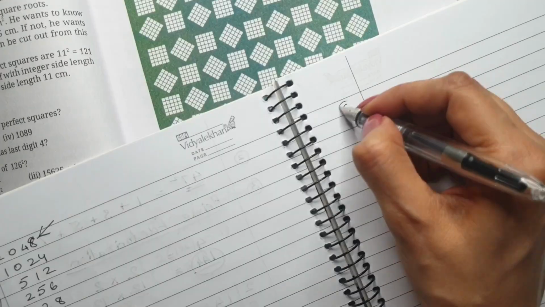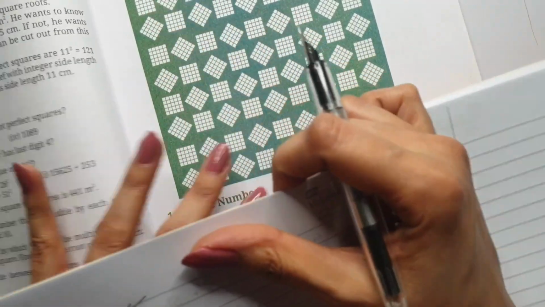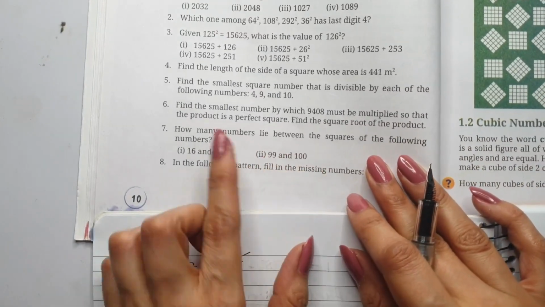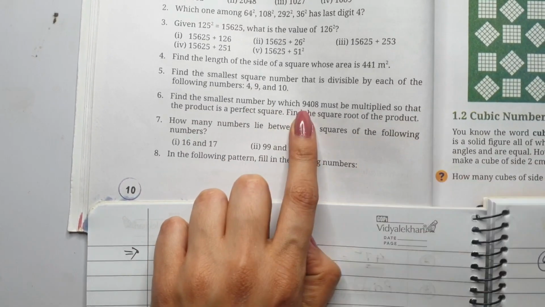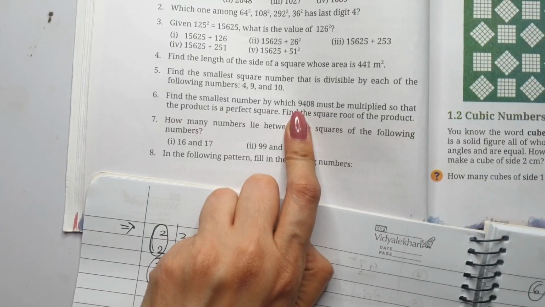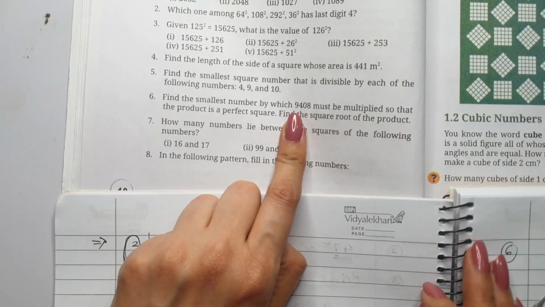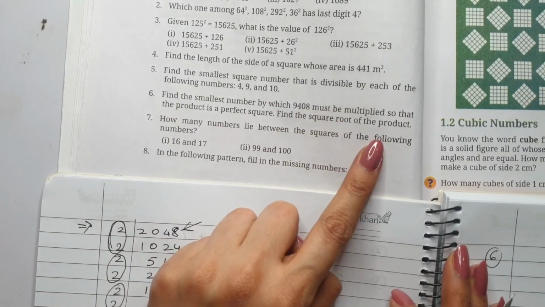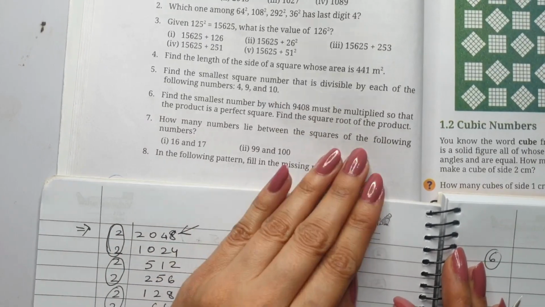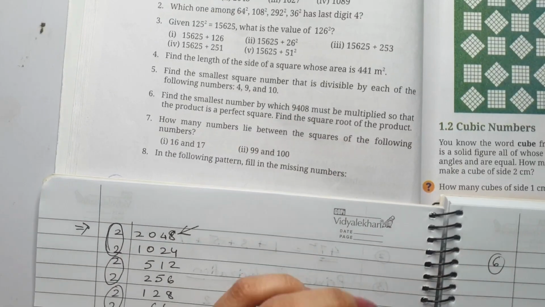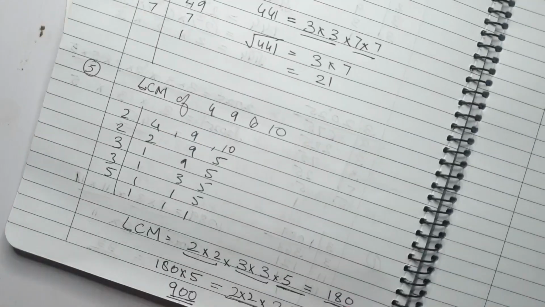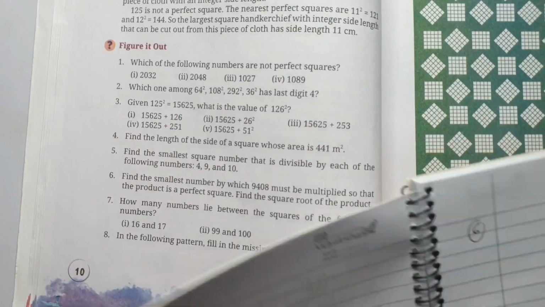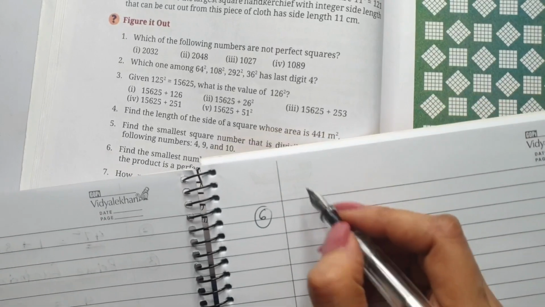Okay. Next is the 6th. Here the question is find the smallest number by which 9408 must be multiplied so that the product is a perfect square, and then find the square root of that product. This is exactly the same thing that we did here for 180, right? Whatever we did over here for 180, we are going to do the same thing. So we have 9408.